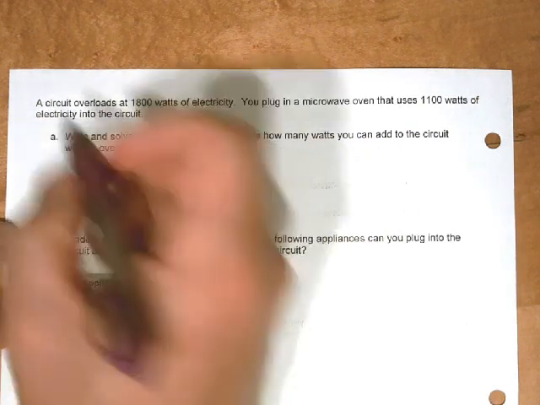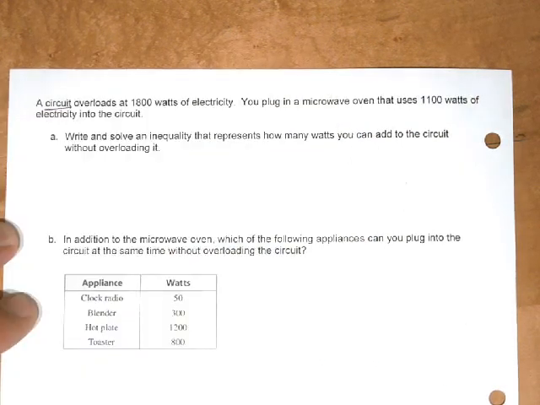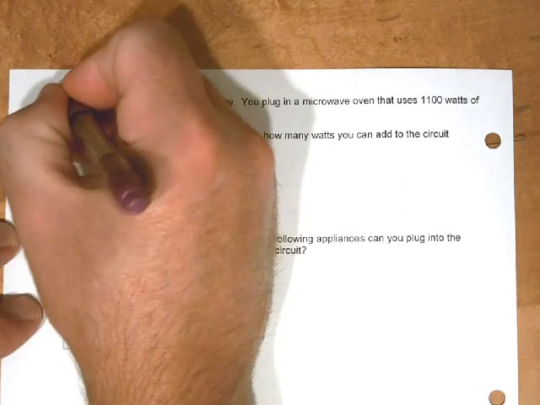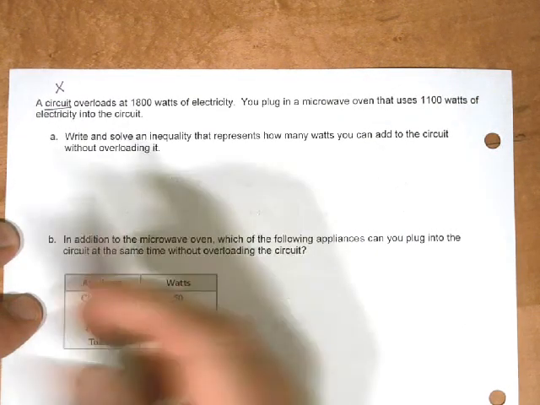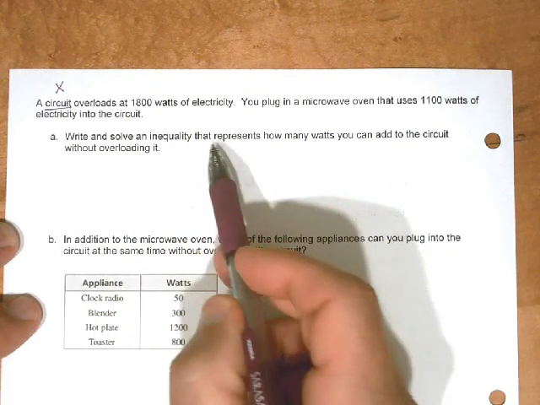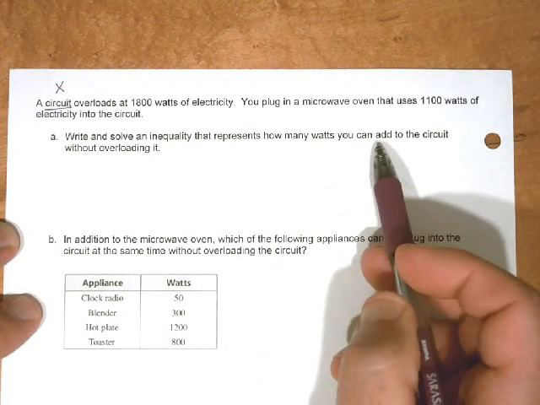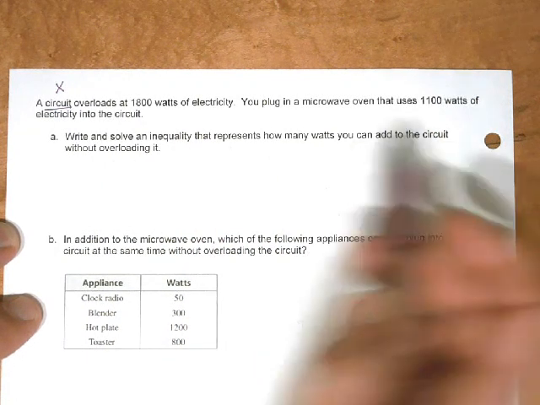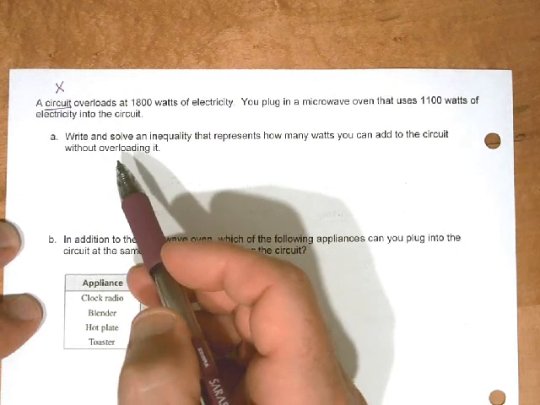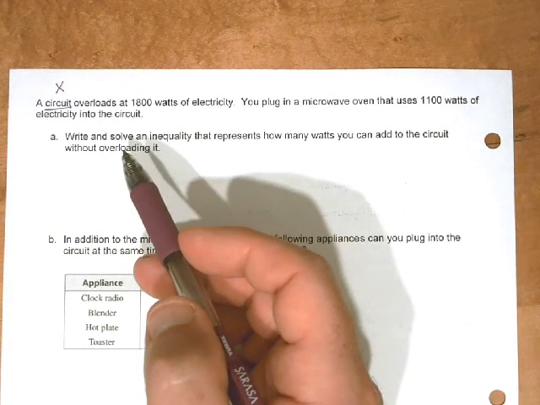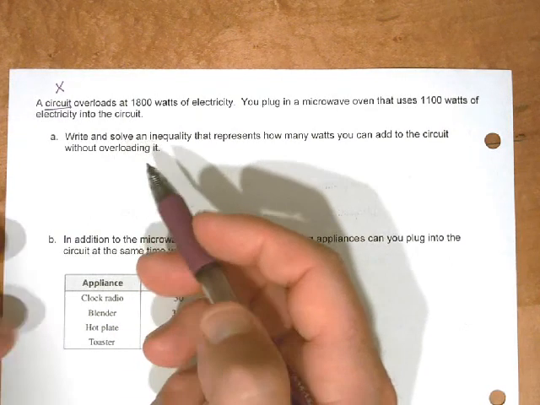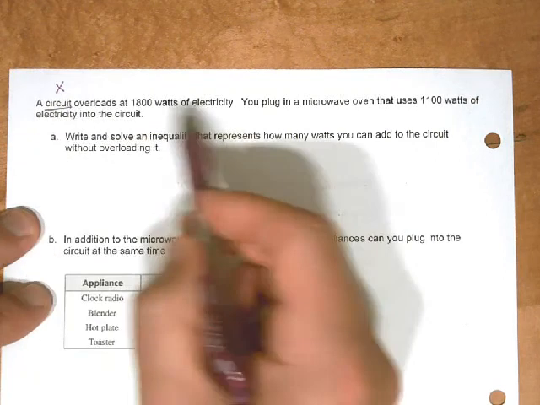So here it says we have a circuit that overloads at 1800 watts of electricity. So for me, my circuit, I'm going to make that the x. The first thing here it says is write and solve the inequality that represents how many watts you can add to a circuit without overloading it. All right, so we're going to do that.